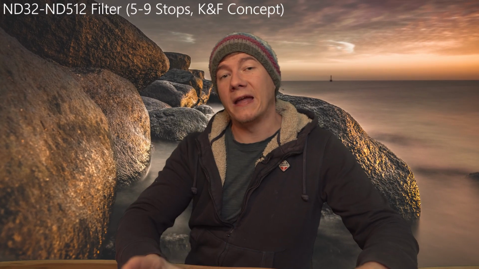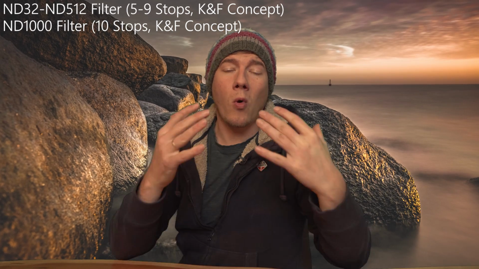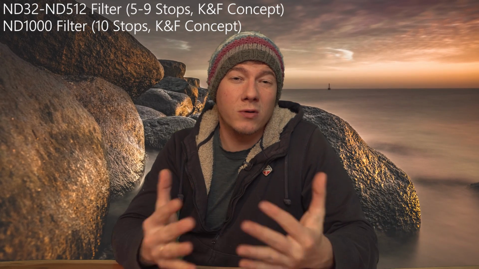Today it's all about long exposure photography, and therefore I've ordered two different ND filters, a variable one and a fixed ND 1000. So what is an ND filter and why would you want to use it?